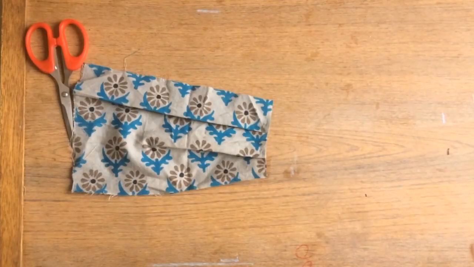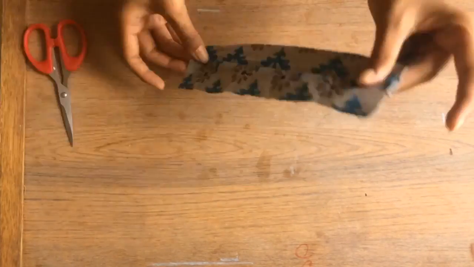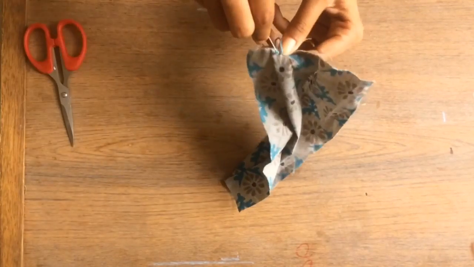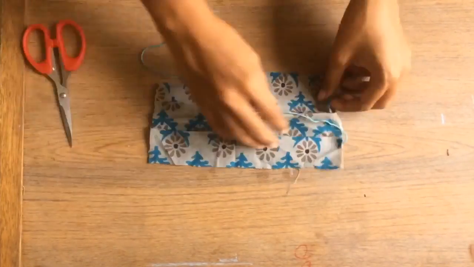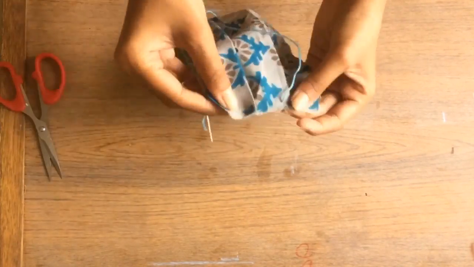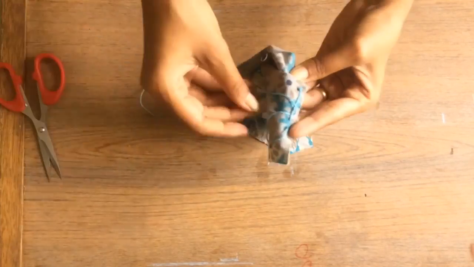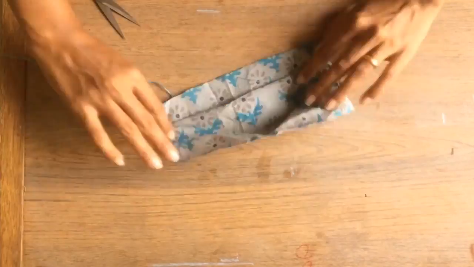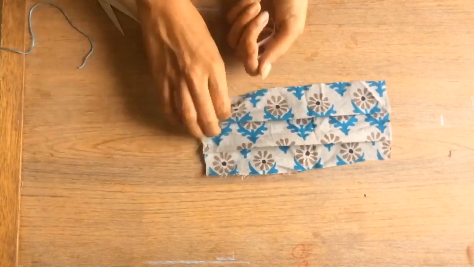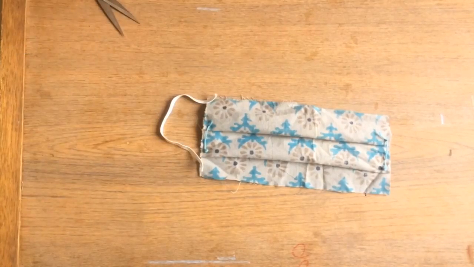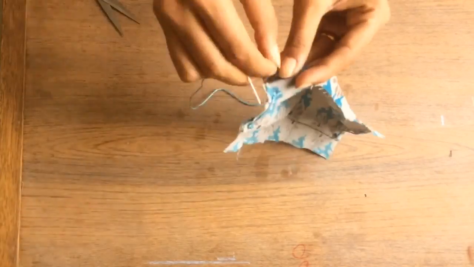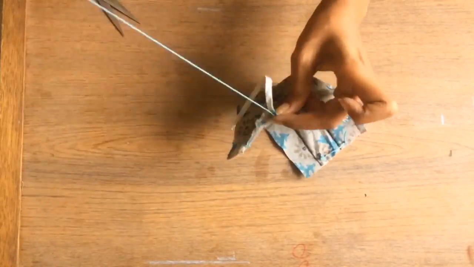So here you can see I just fold that particular piece of fabric in 2 parts, and I make those foldings permanent at the end of the fabric by stitching. Then for holding purpose, I am using 2 elastics that I will stitch at 2 corners of that particular piece. You can see that part.